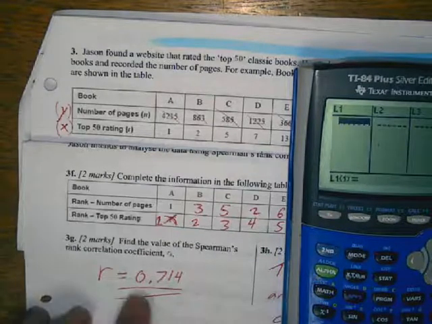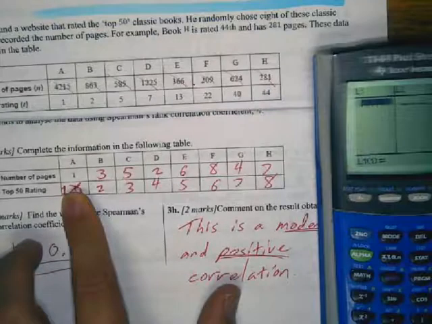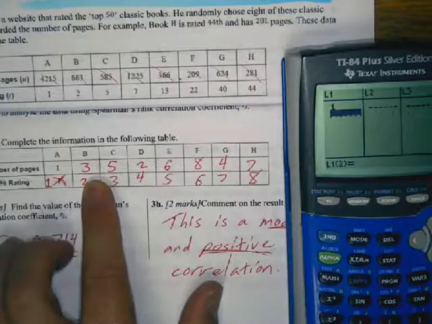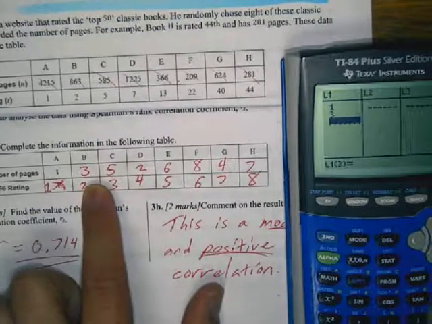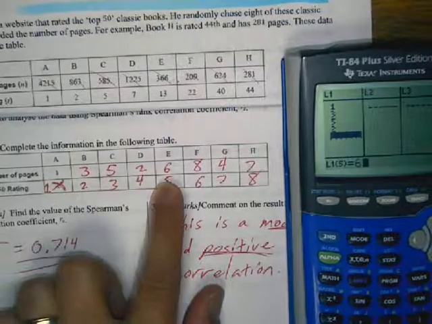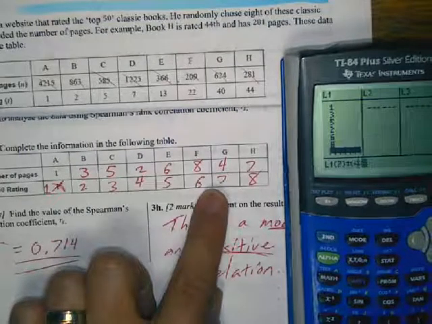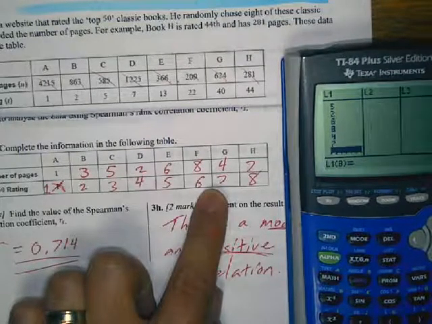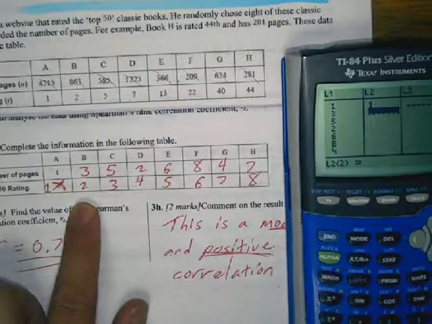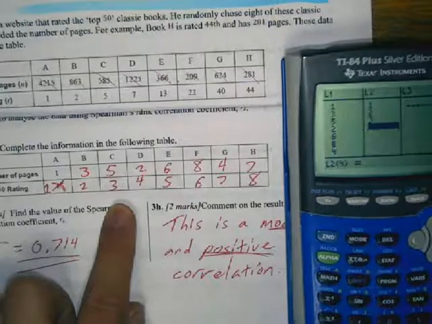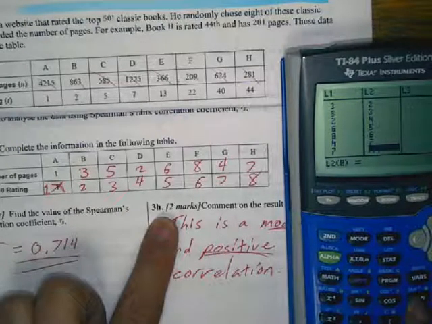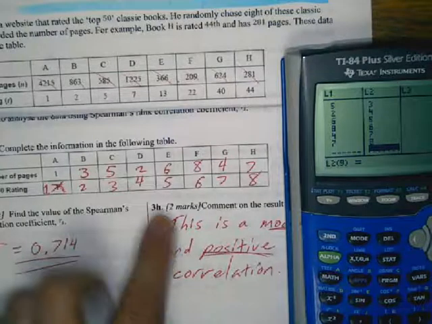And then let's put these values in here. 1, 3, 5, 2, 6, 8, 4, 7. Go over here. 1, 2, 3, 4, 6, 7, 8. Okay, so now I've got my 2 rows in here.